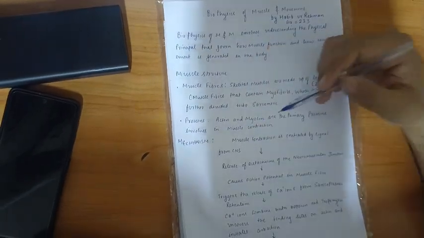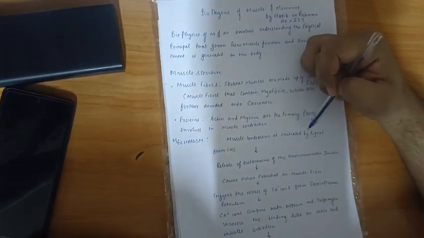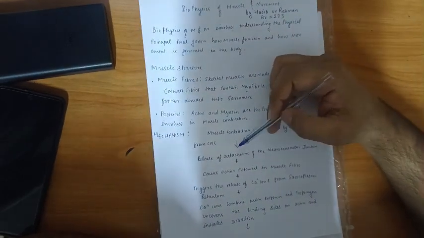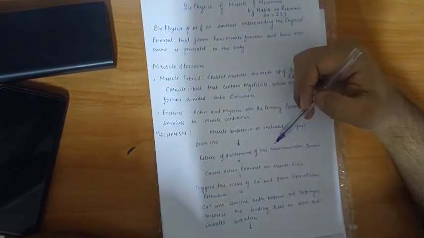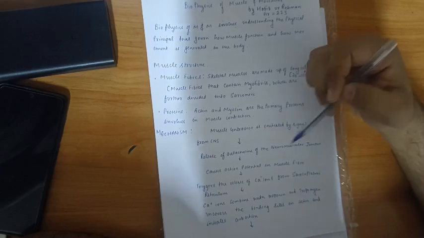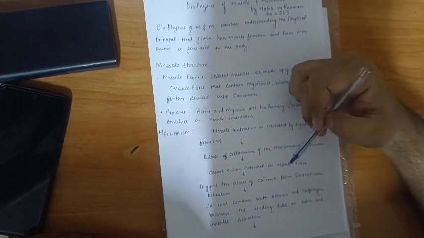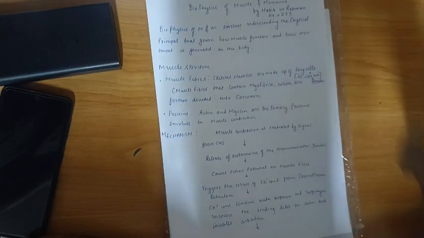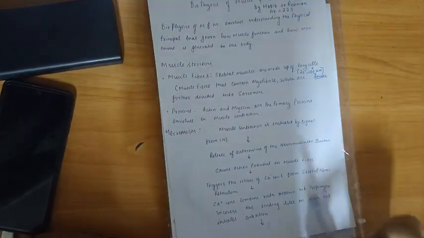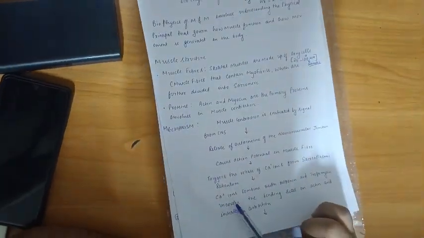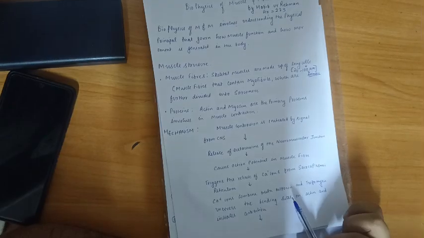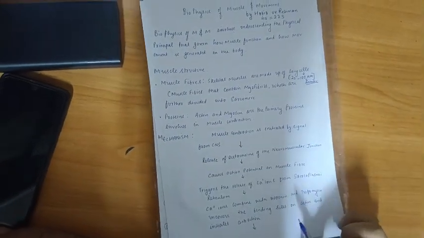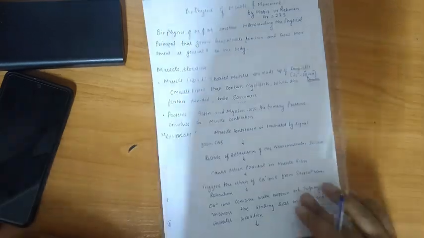This mechanism starts with muscle contraction initiated by a signal from the central nervous system. Release of acetylcholine at the neuromuscular junction causes an action potential in the muscle fiber, which triggers the release of calcium ions from the sarcoplasmic reticulum. Calcium ions combine with troponin and tropomyosin, which uncovers the binding sites on actin and initiates contraction.